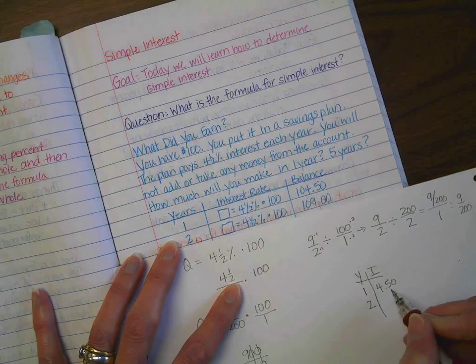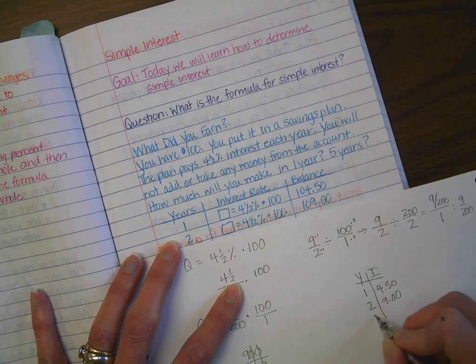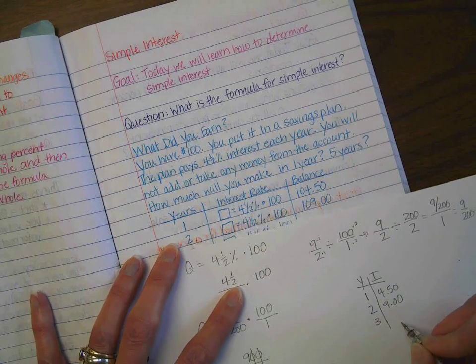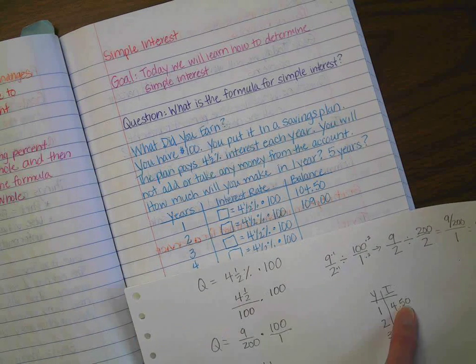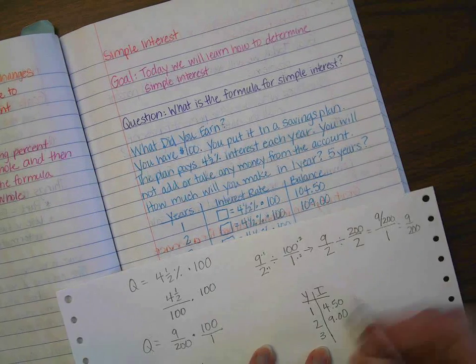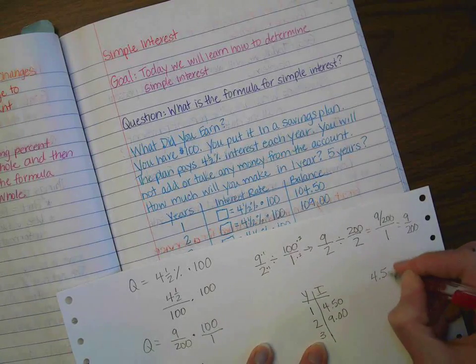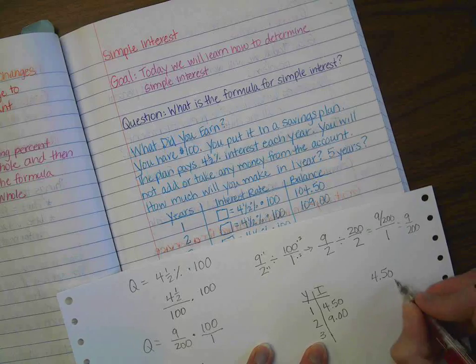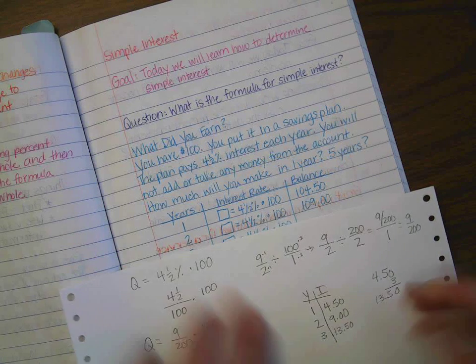2 years, if you're doing $4.50 for each year, how much does that earn you? $9. 3 years, how much does that earn you? You're going to figure that out. So we know that 1 year is $4.50. So basically, all you have to do is figure out $4.50 is your unit rate, right? Multiply it by the number of years you have. So now we have $13.50 for 3 years.